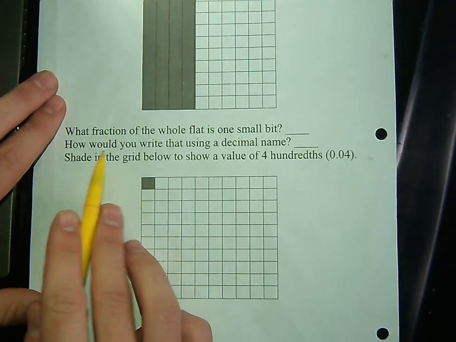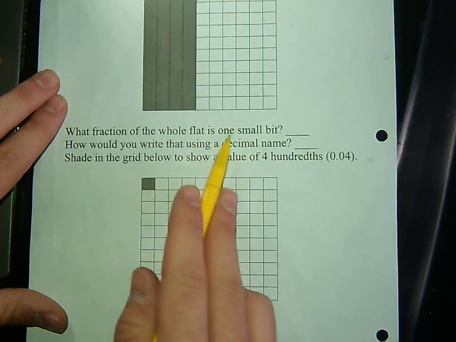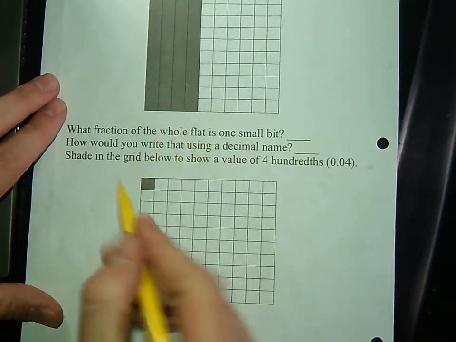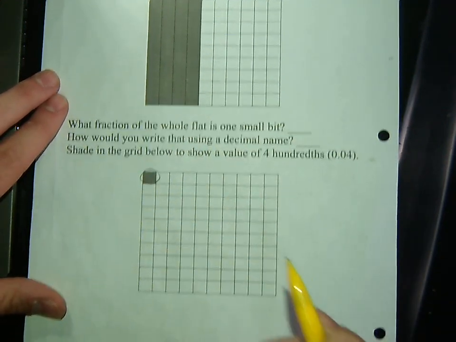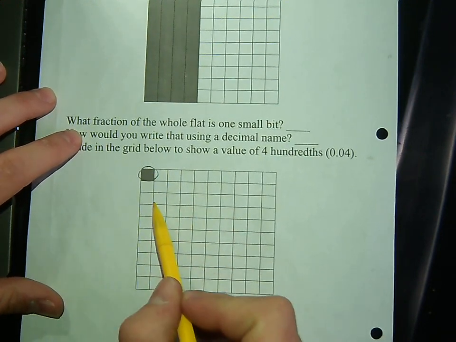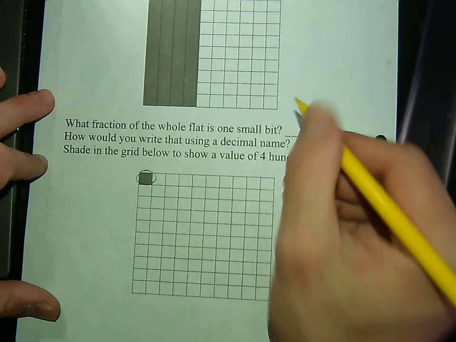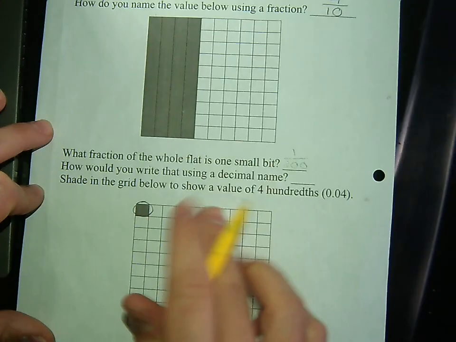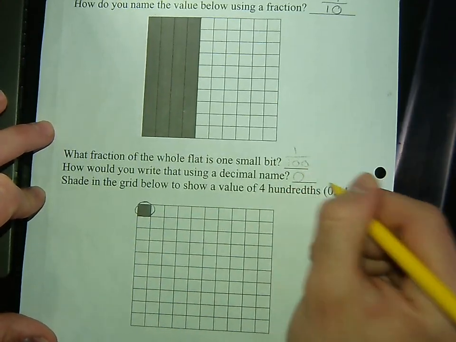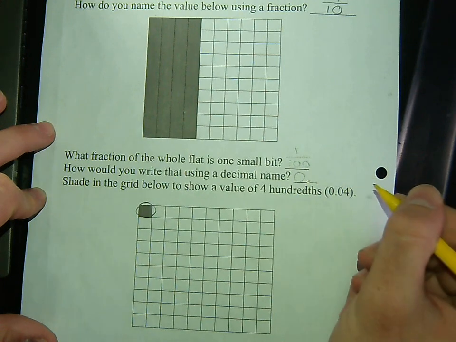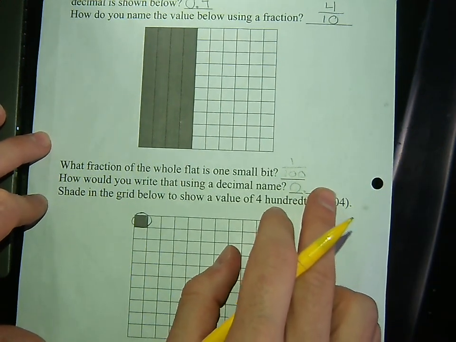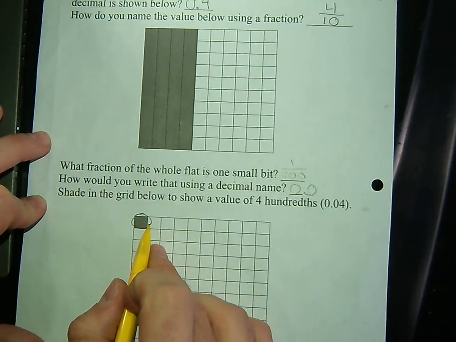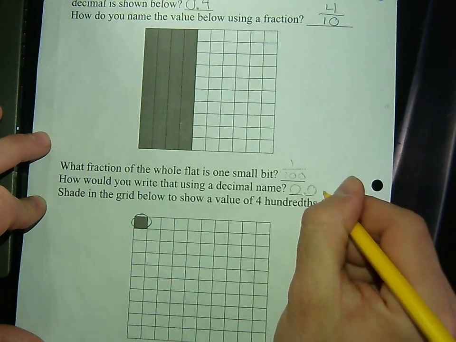Moving on, down here. What fraction of the whole flat is one small bit? So they say bit, I oftentimes say unit or small cube. You understand that this is the value we're speaking about now. This is 1 out of 100, as the students know. So if that is the case, it is written as such, 1/100. As a decimal, of course, you know it's less than 1. Then you put a decimal point. But after that, we know we have the tenths place. So we put a 0. And then, because after the tenths place, you have the hundredths place, you put a 1.